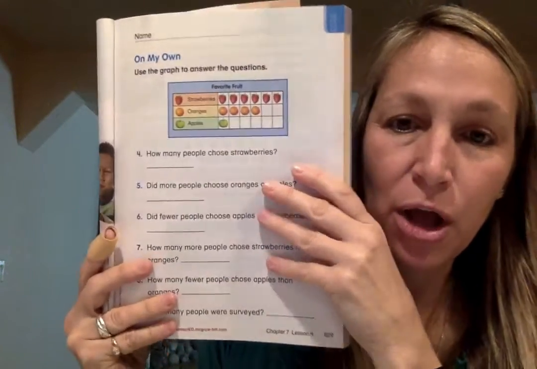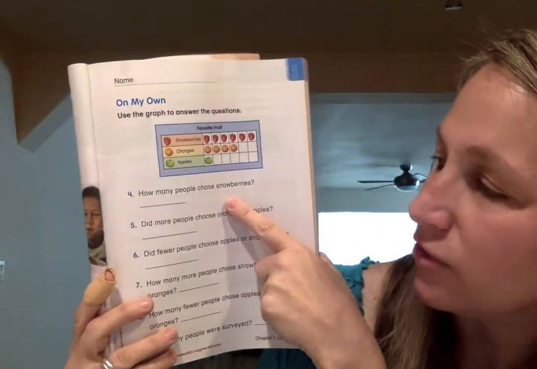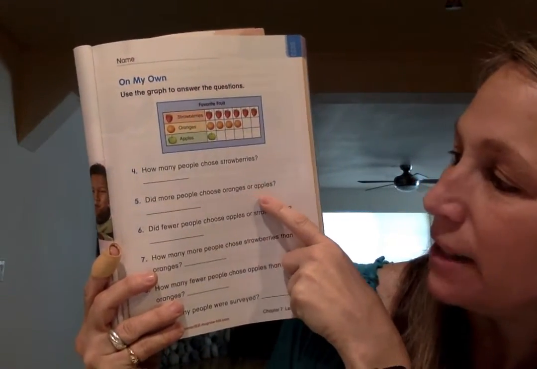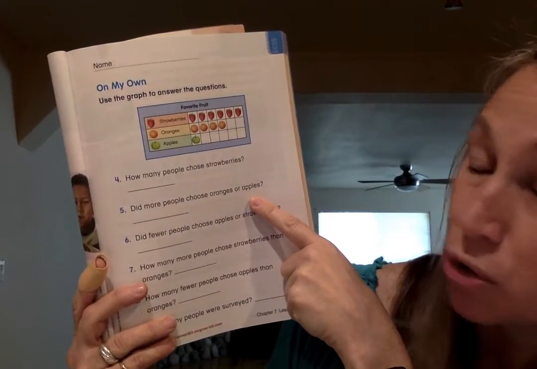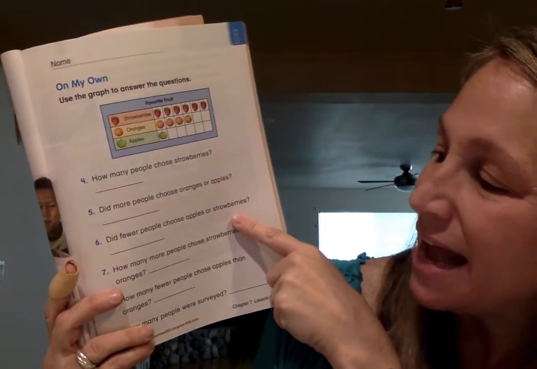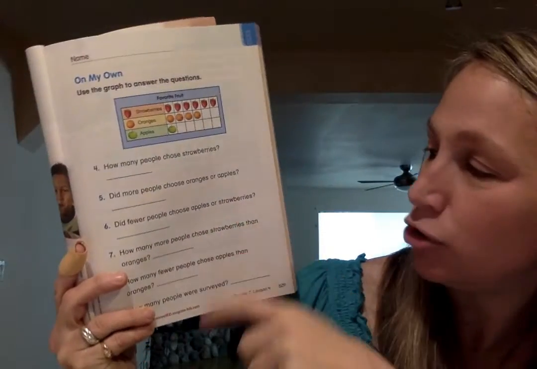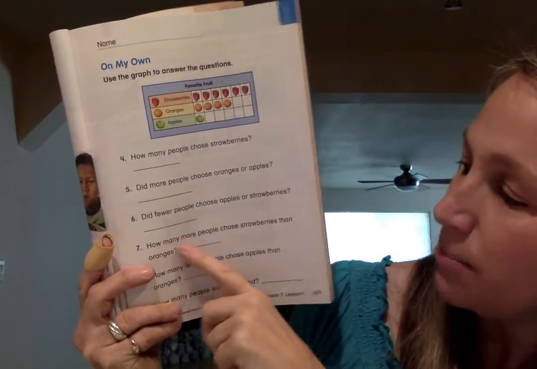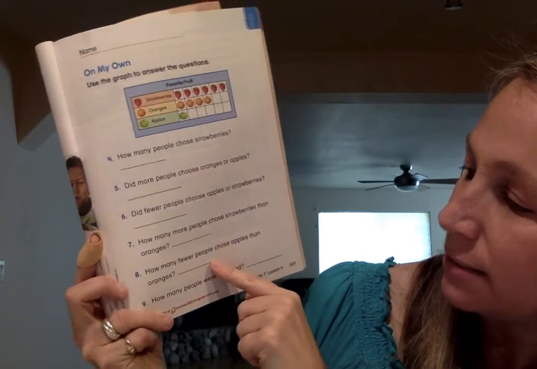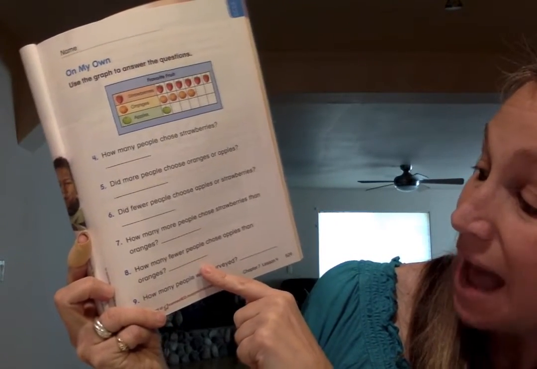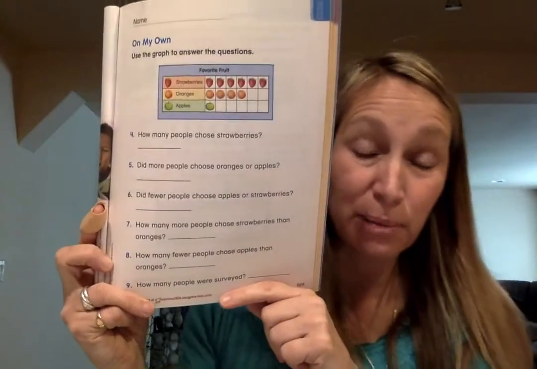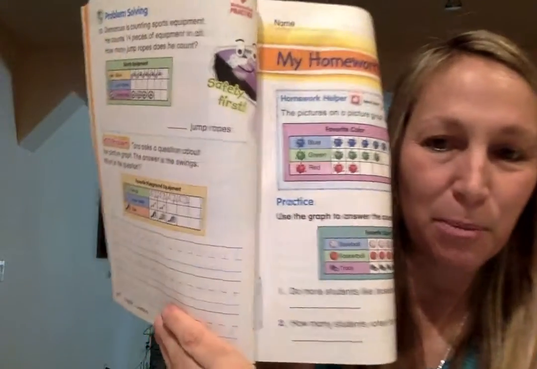When you get to On My Own, you're going to be looking at this favorite fruit graph and answering questions. The first question is, how many people chose strawberries? The second is, did more people choose oranges or apples? The next is, did fewer people choose apples or strawberries? The next is, how many more people chose strawberries than oranges? Then how many fewer people chose apple than oranges? And how many total people were surveyed? You can get all of that information by looking at your graph and doing the problems. Then on the next page, you'll do some problems with a couple more graphs.